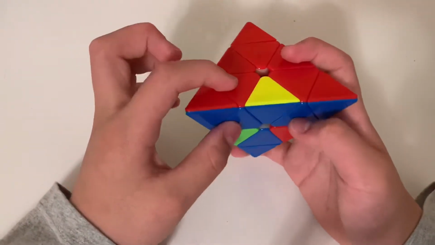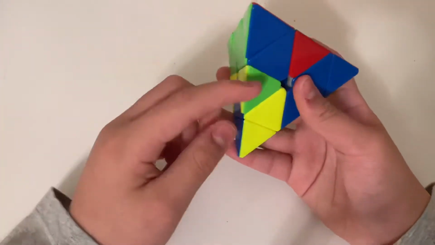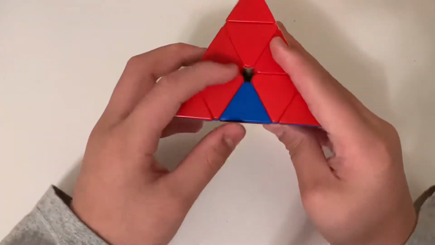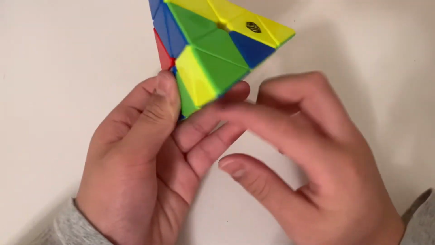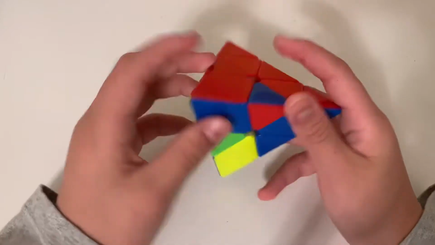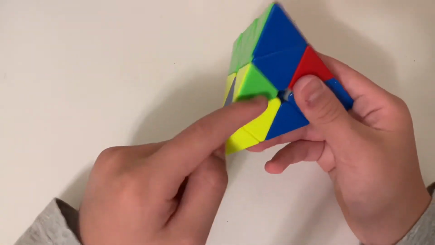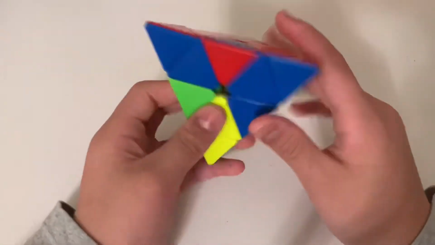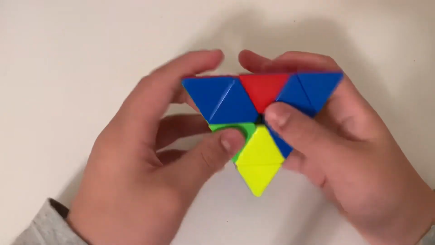So next case is, well, I'll just try to make a different case over here. So if we look around all of these pieces, we can't find this red and blue piece. So if you look at all of these pieces, there's no red and blue over here. But we just found it in the slot, but it's flipped. So what do we do? Well, we just take a random piece on the bottom and we just insert it over here. So you can either do this way or this way. It doesn't really matter. So I'll just do this way.